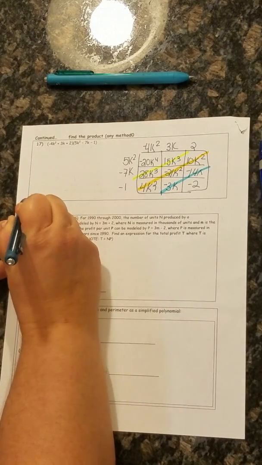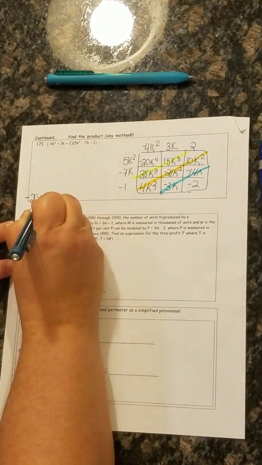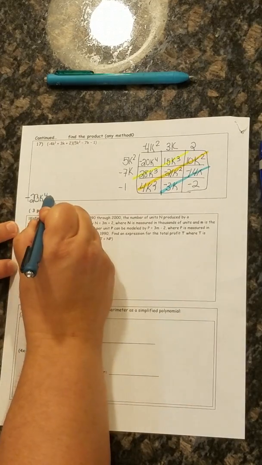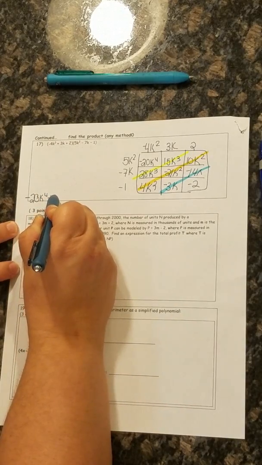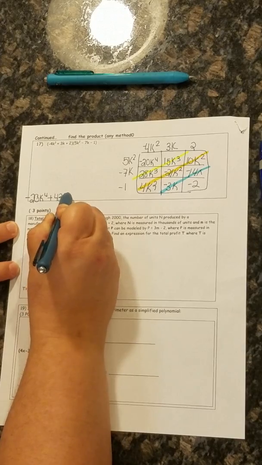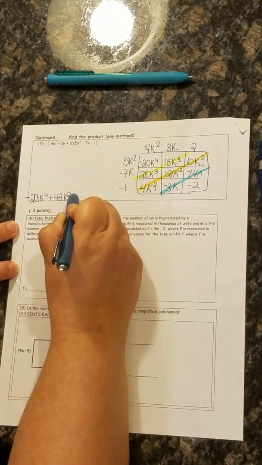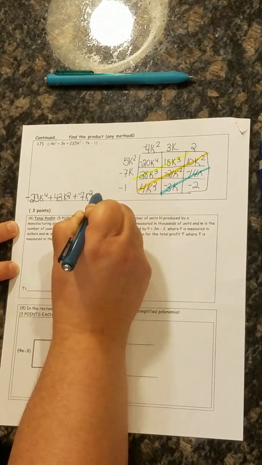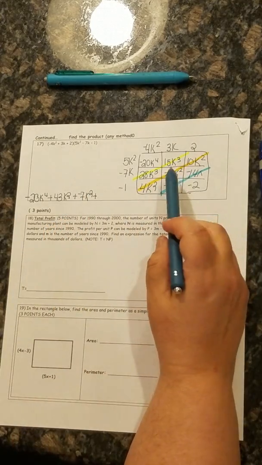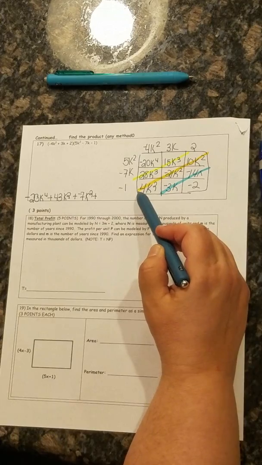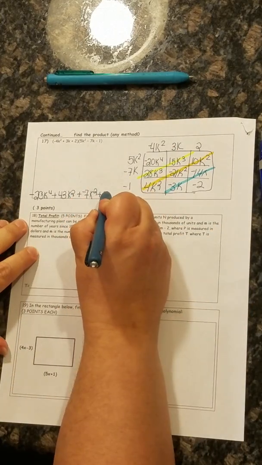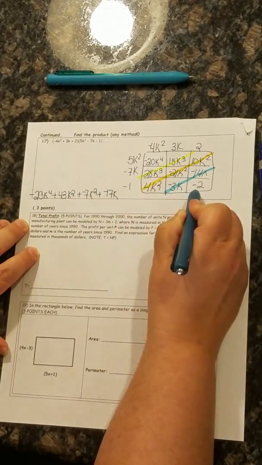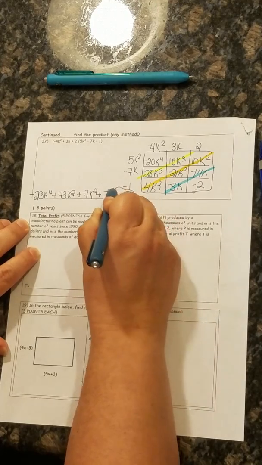So I've got negative 20k to the 4th that doesn't have any like terms. The yellow ones are 43k squared. The orange ones are negative 7k squared. The blue ones, no, that was the orange ones. And then the blue ones are negative 17k. And then this guy with no like terms, minus 2.